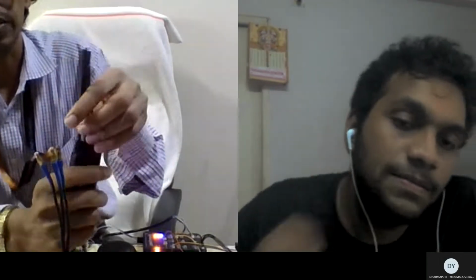Now they made it such that you can connect any wires. Previously the speed controllers came with color coding, red and black. Now they removed it because lots of mistakes happened.